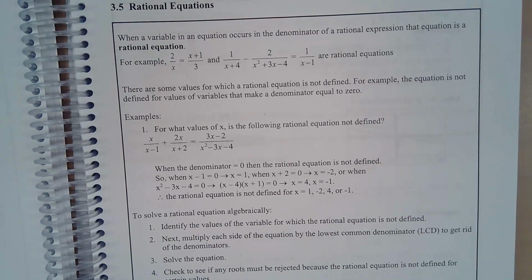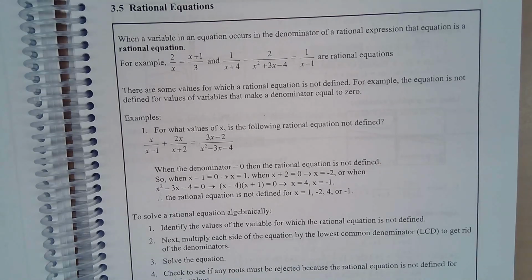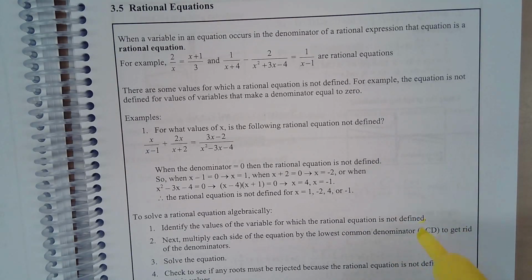The only thing is, we know in rationals there's non-permissible values. So just like when we were graphing, you should always figure out, first of all, what your non-permissible values are, and you're going to have to check your work, just like you did with radicals. You want to make sure that none of your answers are non-permissibles. So how do we solve a rational equation? Well, first of all, you're going to identify your non-permissibles.